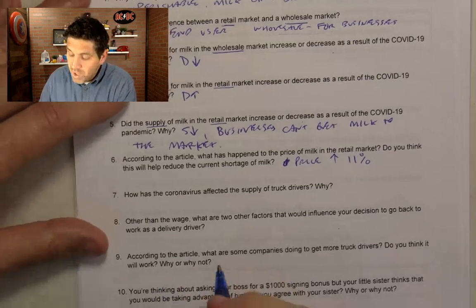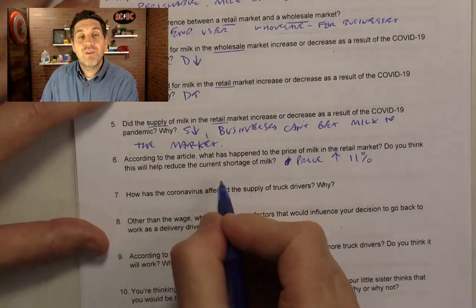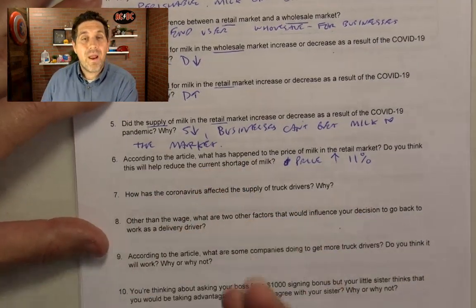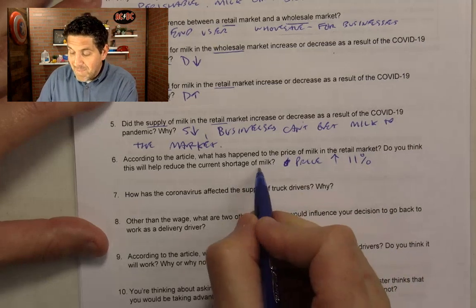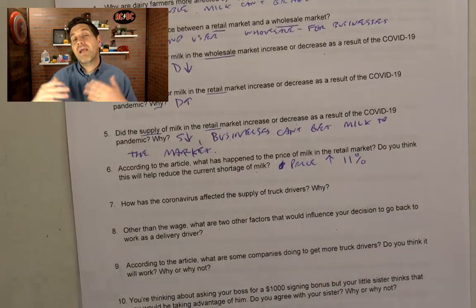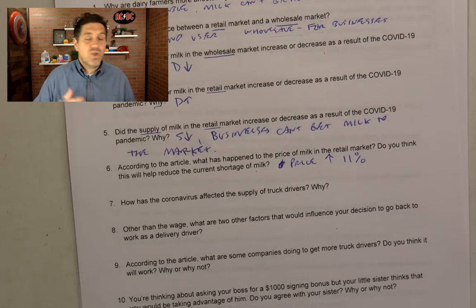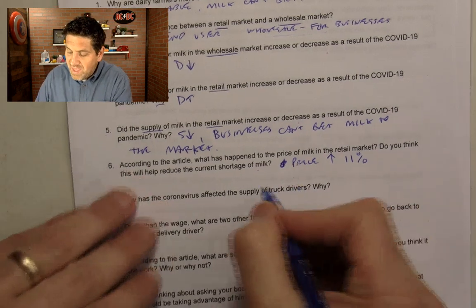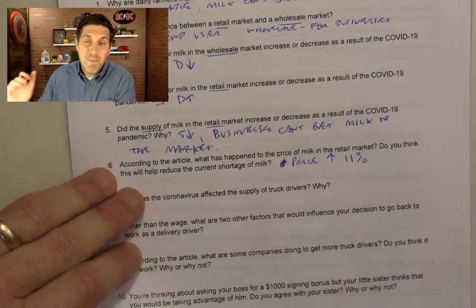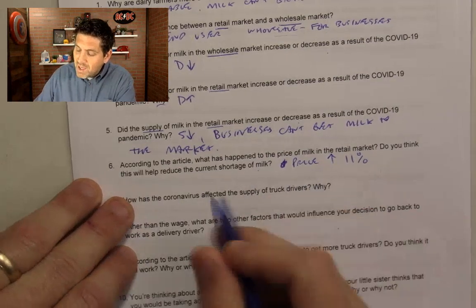Probably not, though. If the supply is going to remain low, if they can't get their products to the market, then it doesn't matter if the price goes up. Usually when the price goes up, that gives producers an incentive to produce more. But it's not the production that's affecting the supply of milk in this case, it's the transportation, getting the milk to the actual market. So I'm not going to bother writing that one out.